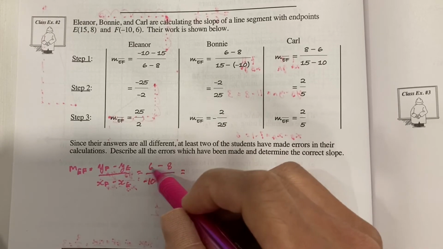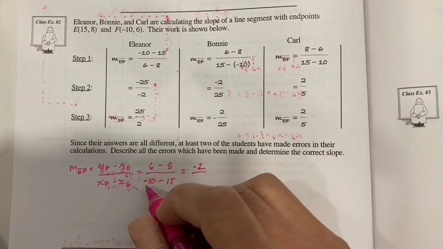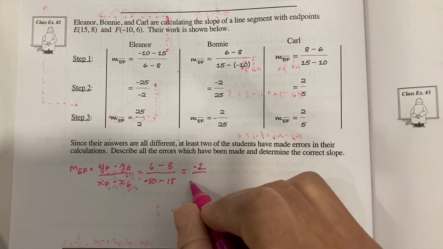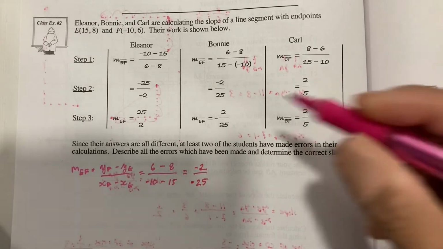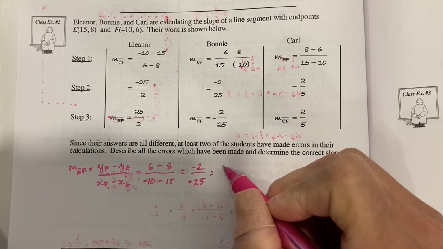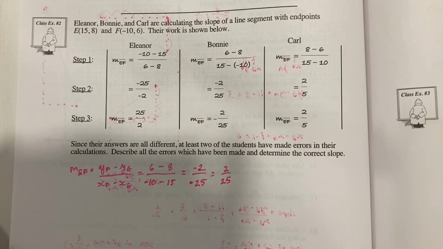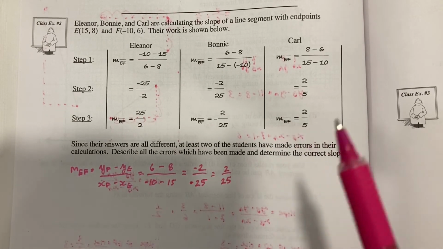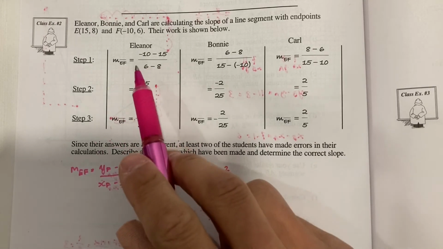So 6 minus 8, we get -2. And -10 minus 15, we get -5. And at this point, we're going to get 2/25. So who's right? Well, the answer is none of them are correct. And let's see the errors that they made along the way.